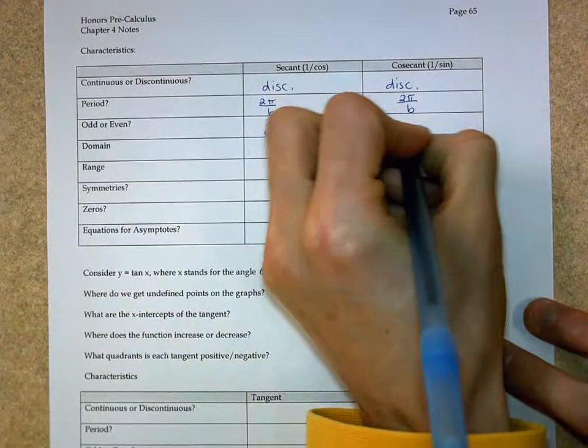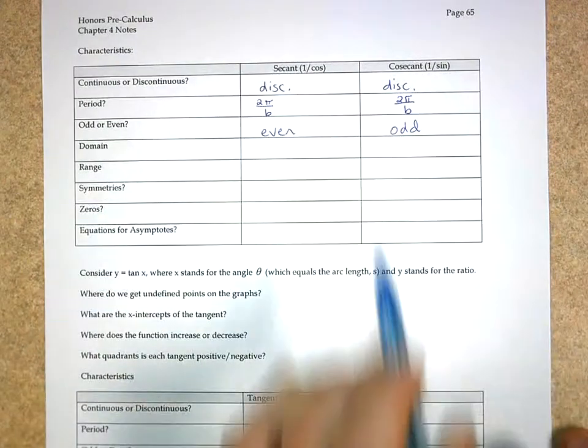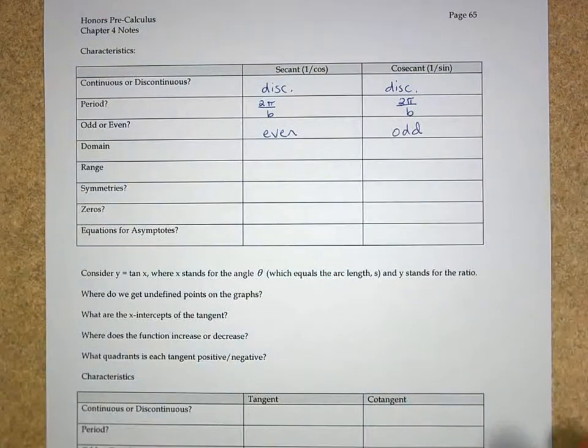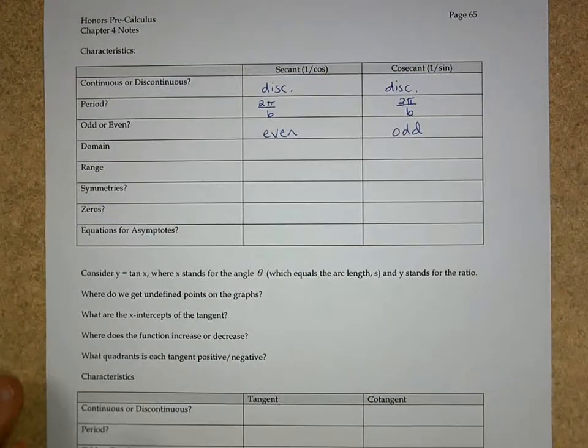Secant is even and cosecant is odd. Once again, cosine was originally an even function and sine was originally an odd function. So if I take the reciprocal, it's not going to change any of those.